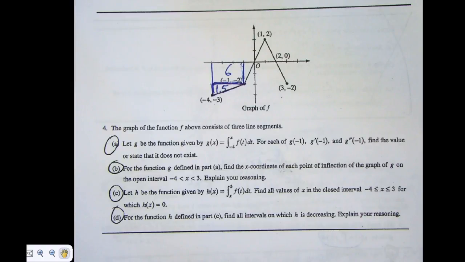So what did they do to the integral? They made it negative. So instead of looking below the axis for decreasing, now we have to look above. They just flip-flopped the whole thing on us. So you have to realize that. That's the trick, that's part D. They're trying to trick you. I bet half the people that took this test, whatever year this was, put -4 to 0 and 2 to 3. That shows me you have a pretty good idea of what's going on. You just didn't catch that little trick.